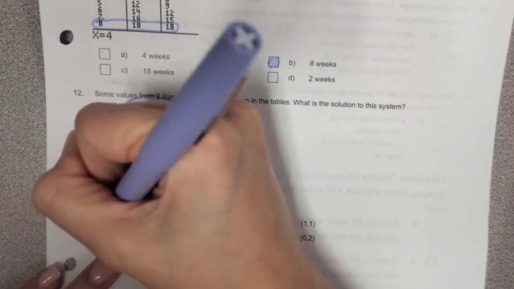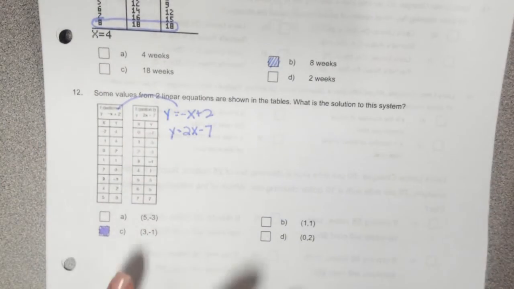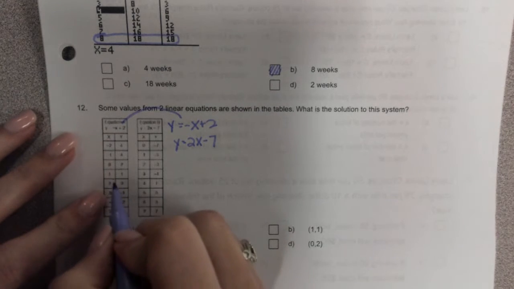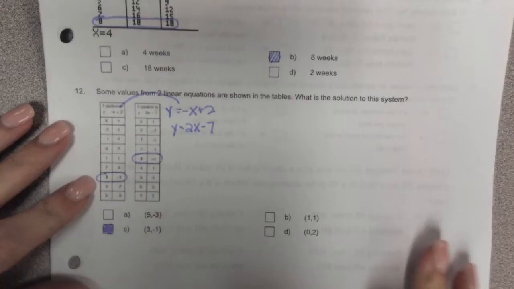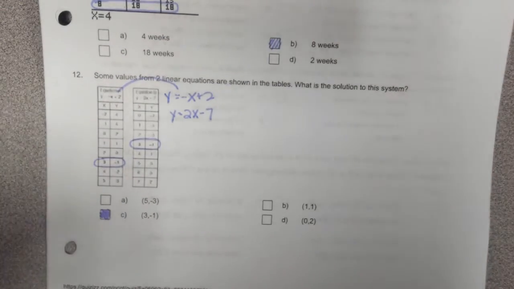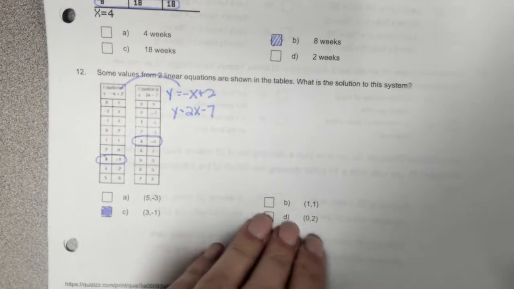Process of elimination. Using those detective skills, no big deal. So right here, 3, -1, 3, -1. On your test, it won't be that hard to read. You're just looking for the values that are the same point on each table.